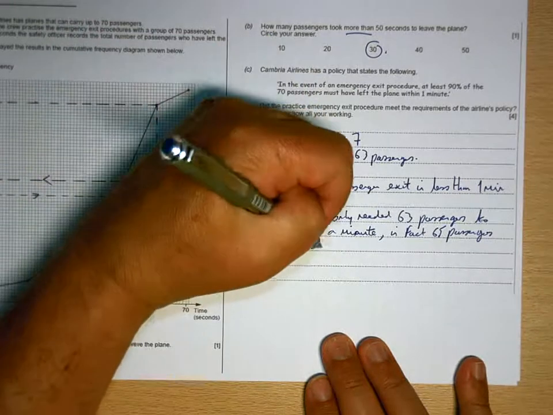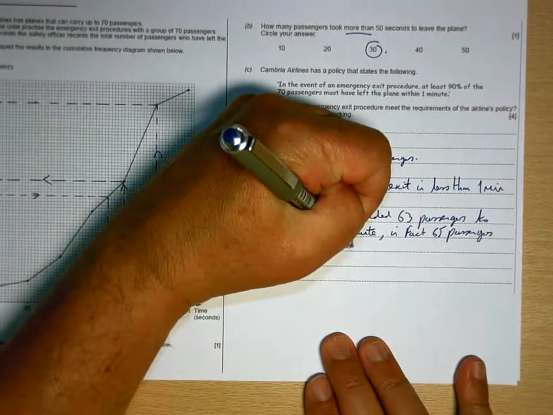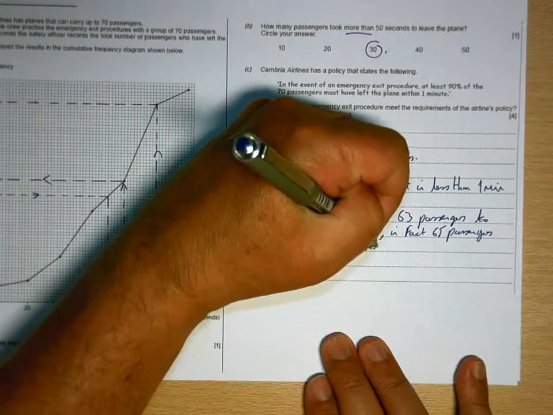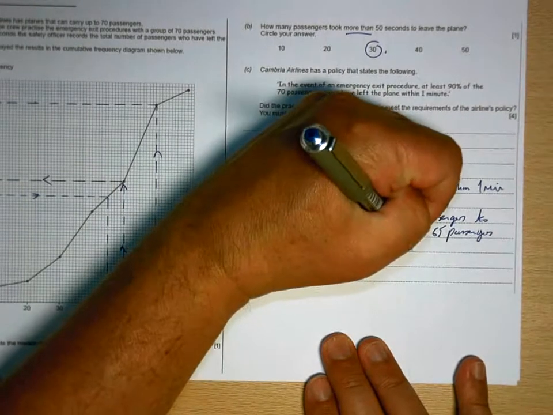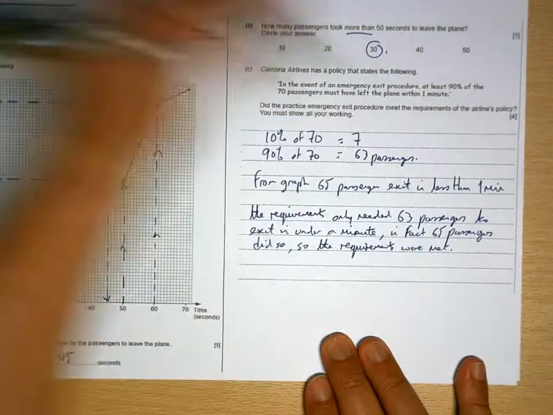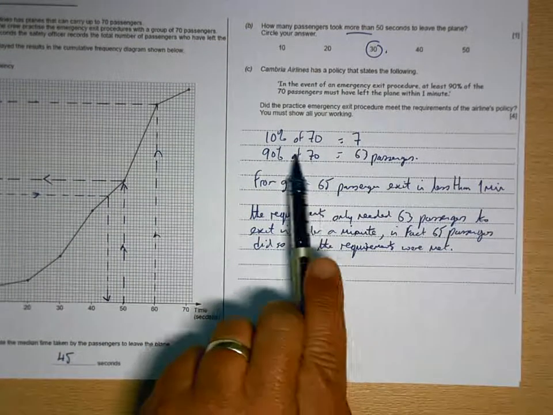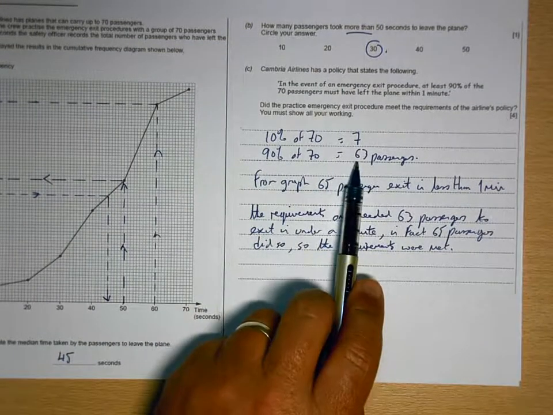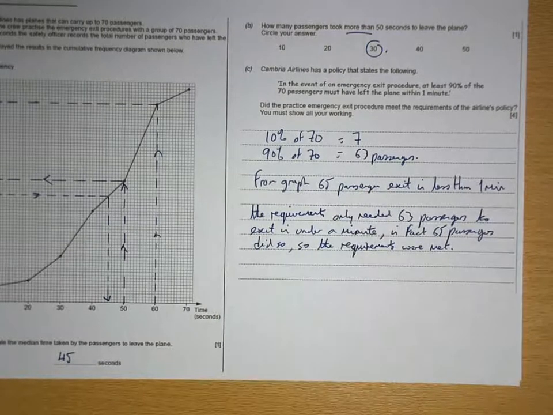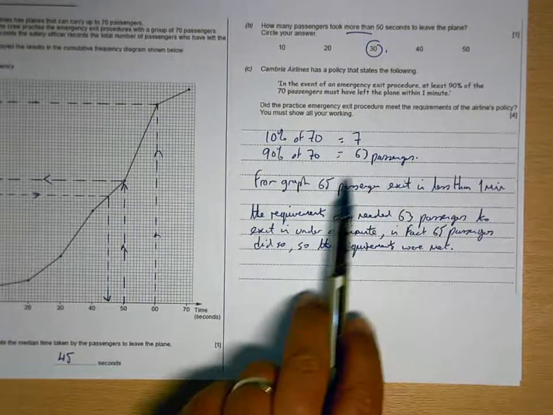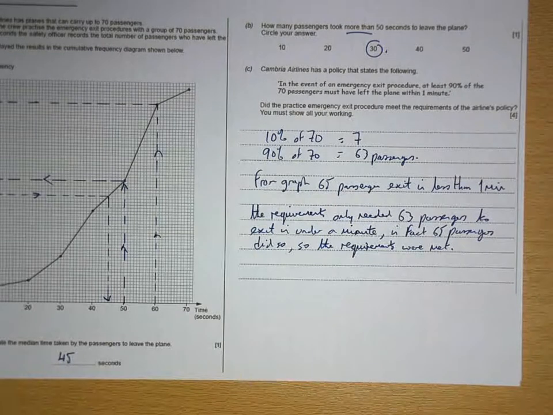So the requirements were met. So to go through that again, 90% of 70 means they needed 63 passengers to exit in under a minute. From the graph, it was actually 65 that got out in that time, so the requirements were met.